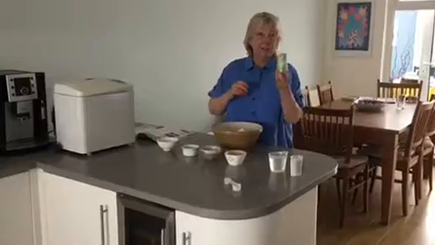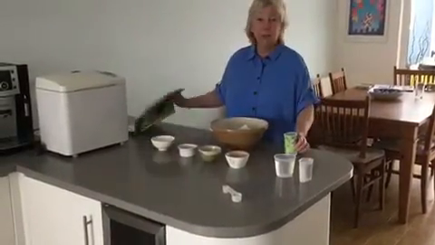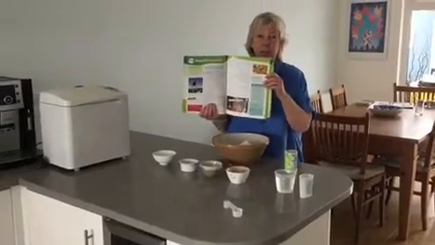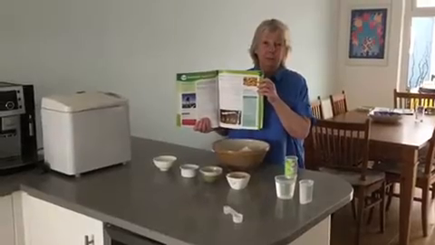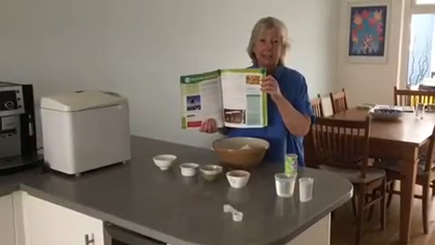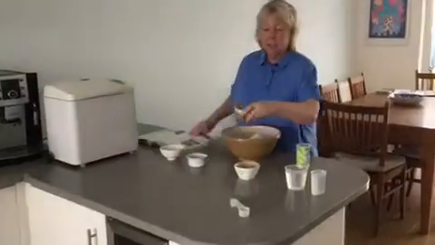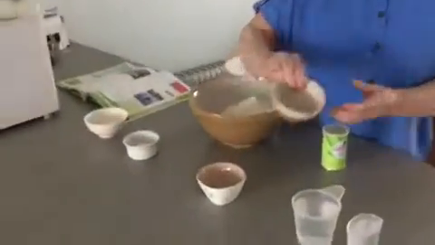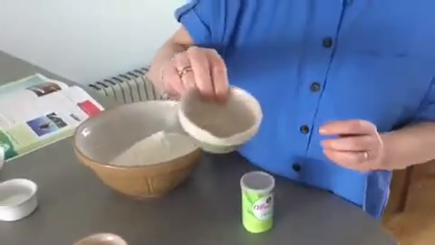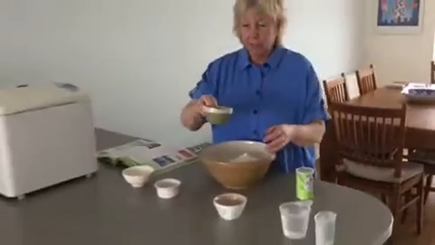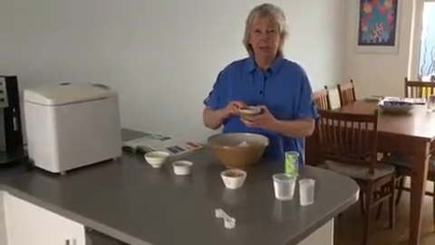And yeast is a living organism. And it's a fungus, and if you look in your textbook, you'll see a picture of yeast under the microscope because yeast is a microorganism. We can't really see it unless we look under the microscope. I'm going to be using it in its dried form today. So you can see there, it looks like a powder, but that's lots and lots of cells of yeast. And it's the yeast which is going to respire to make my bread rise.